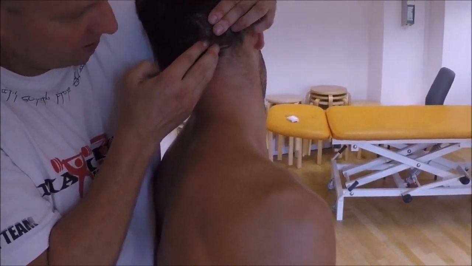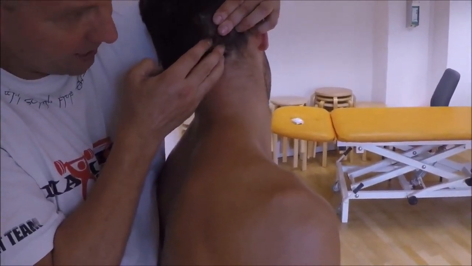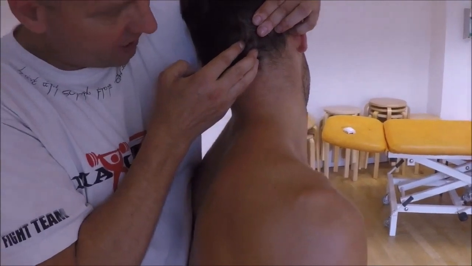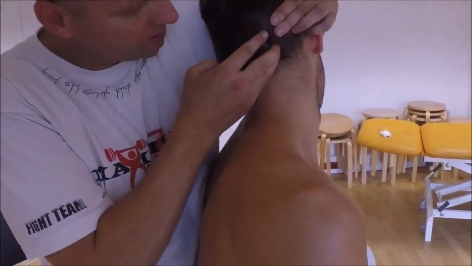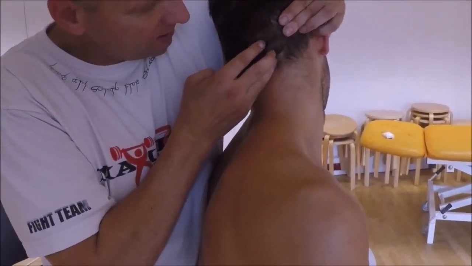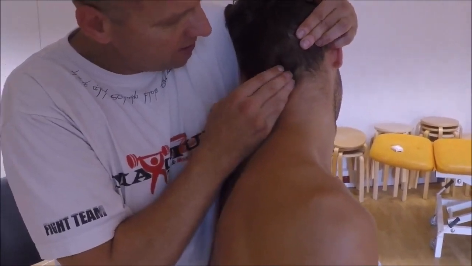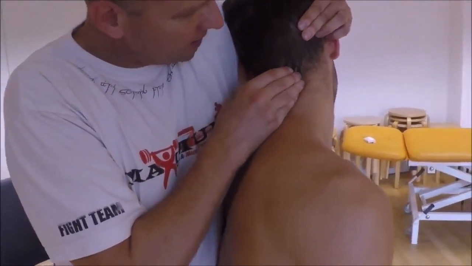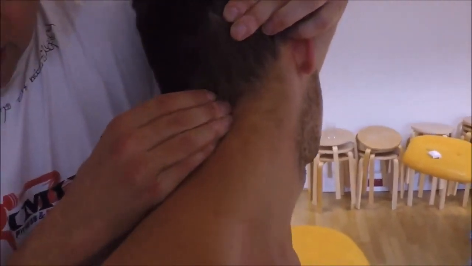I pull melting in with the focus on the levator scapulae and the supraspinatus, over the acromion and the supraspinatus insertion towards the upper arm.